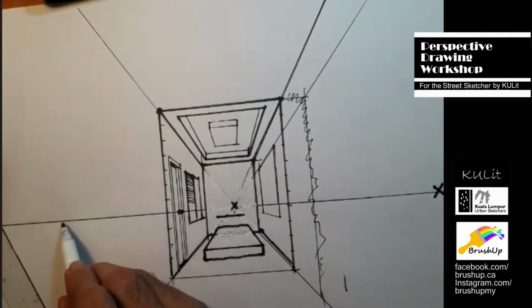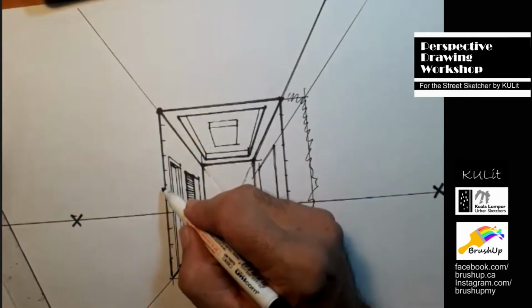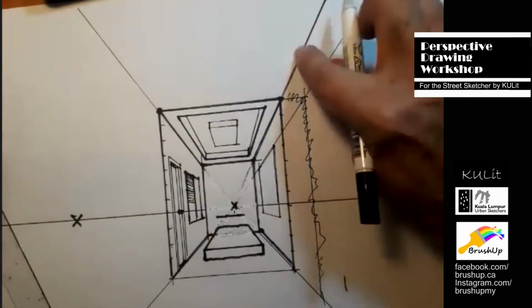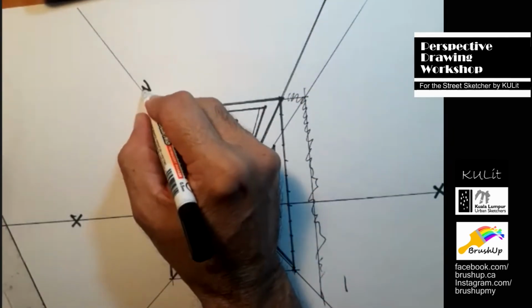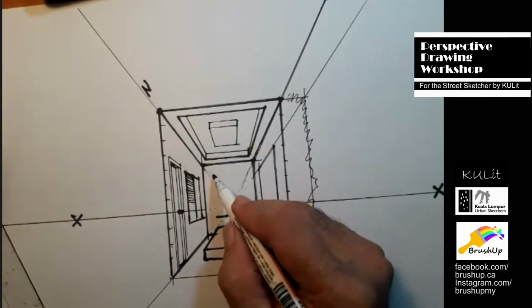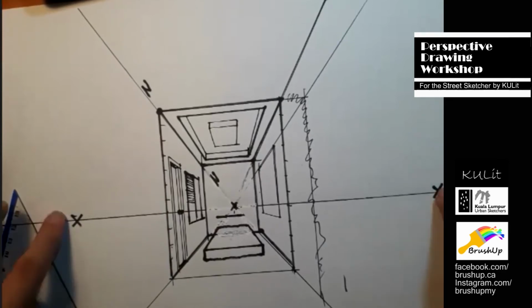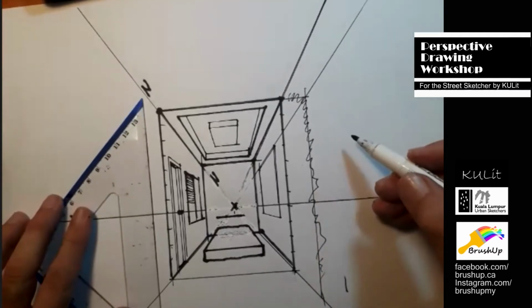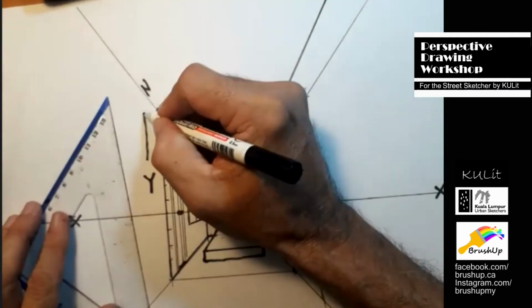This is Z. Sorry, Z is this one. The Z axis is going towards the horizon. X, Y. Y is the vertical one.